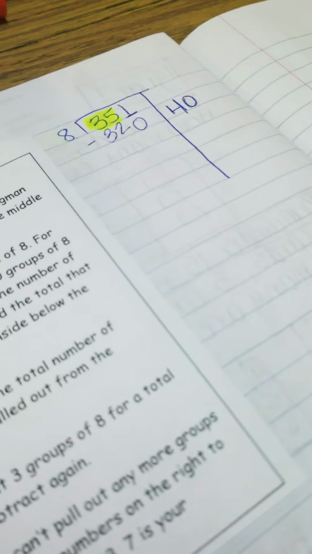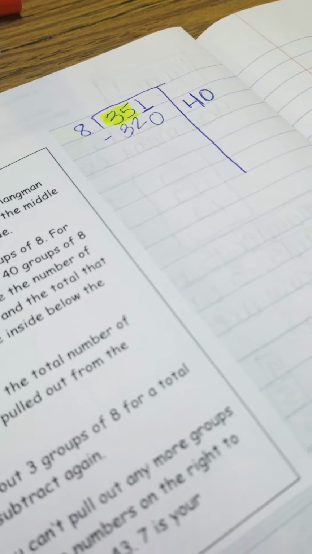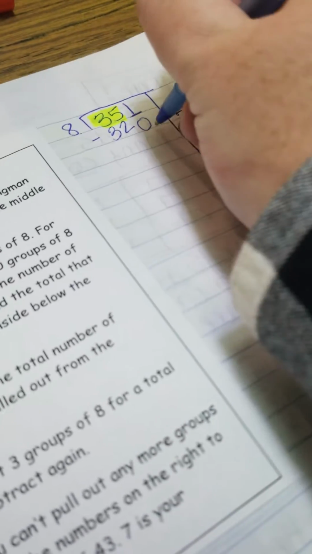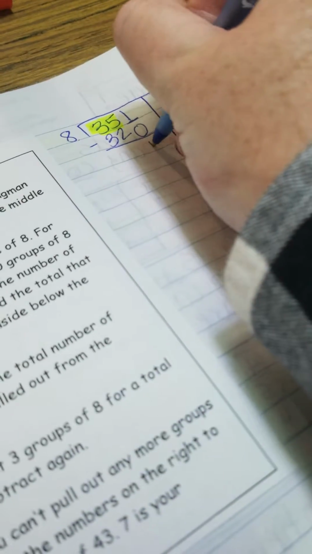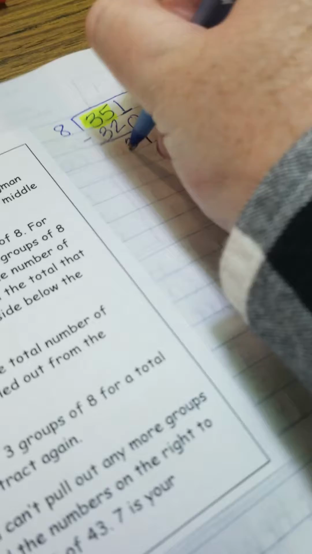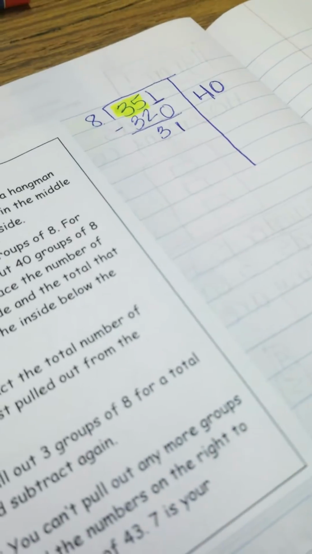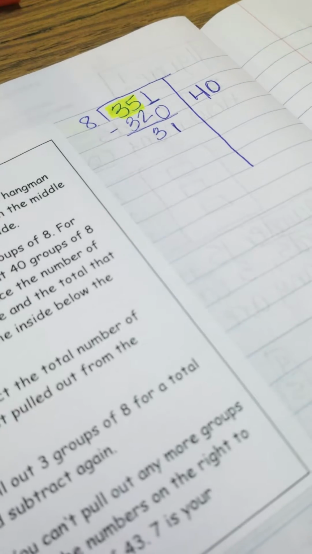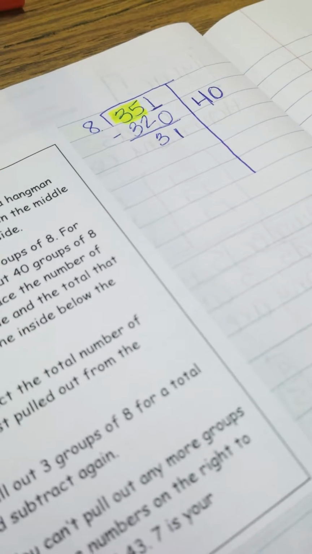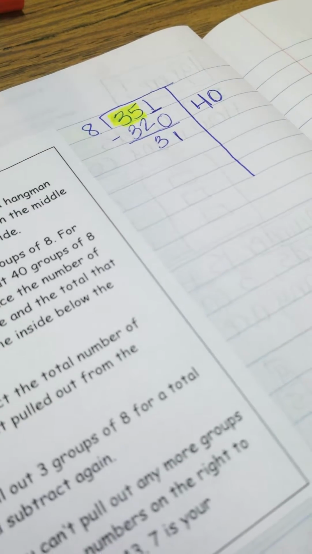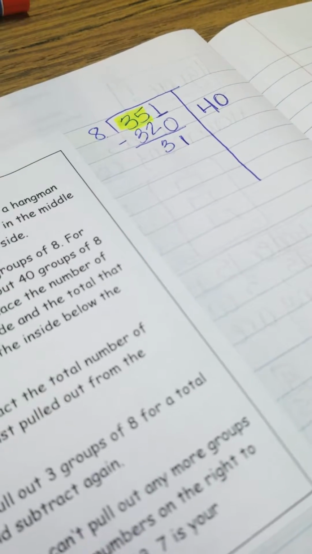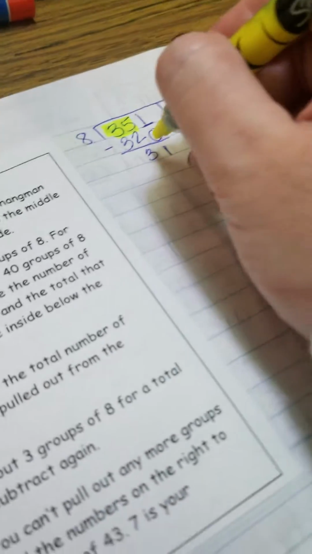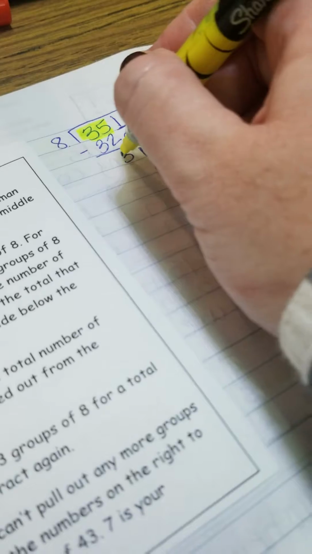So now we're going to subtract 351 minus 320. What'd you get? 31. This is going to become our new dividend.